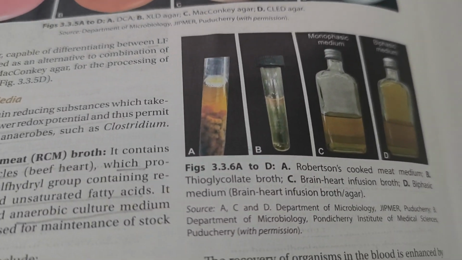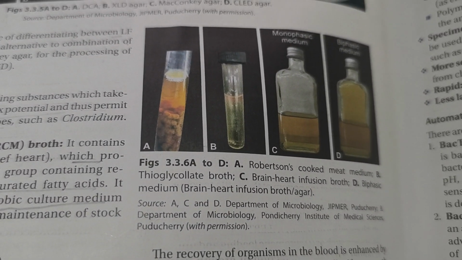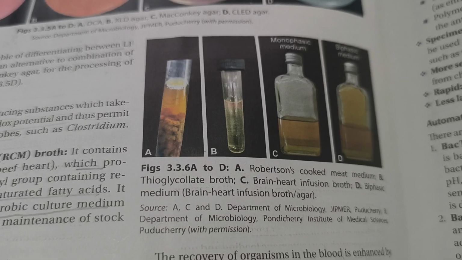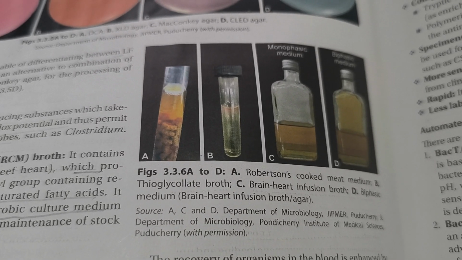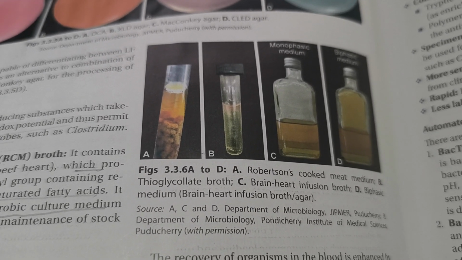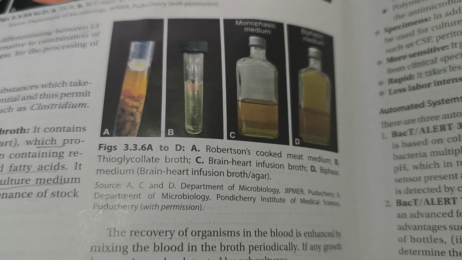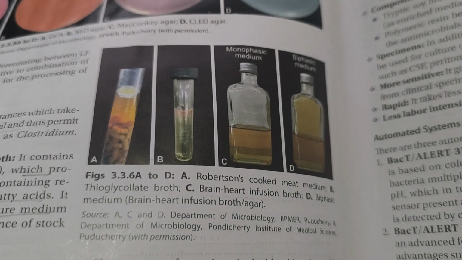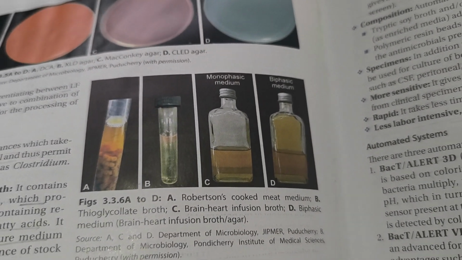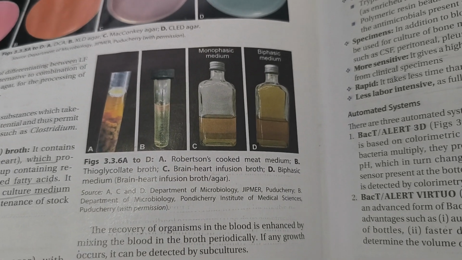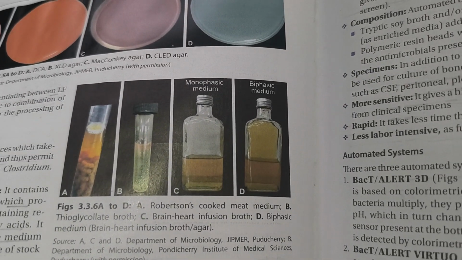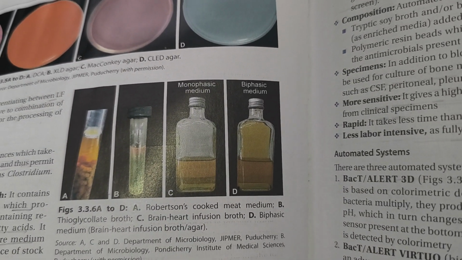Figure A represents Robertson cooked meat medium. Figure B, thioglycolate broth. Figure C is brain heart infusion broth, which is monophasic media, and figure D is biphasic media, which contains both solid as well as liquid broth.